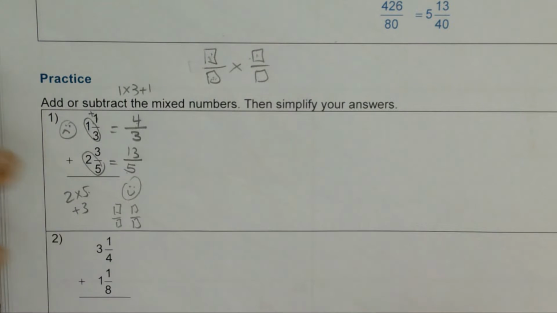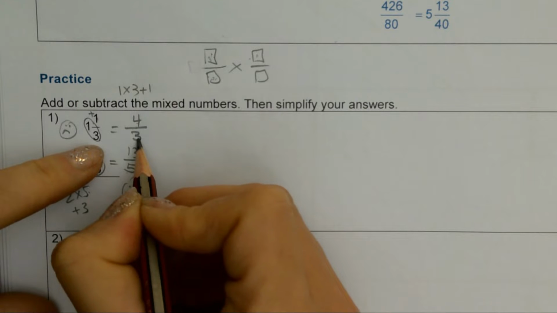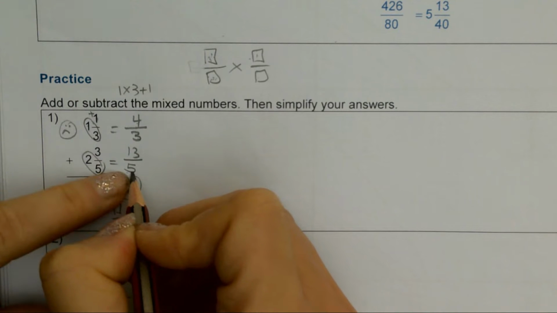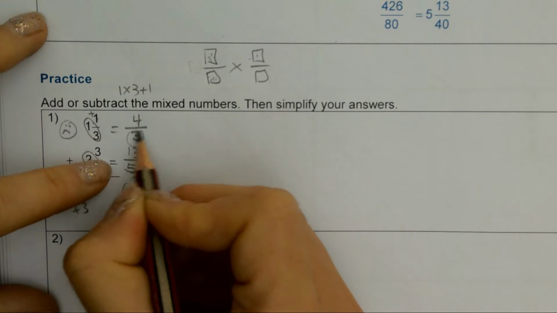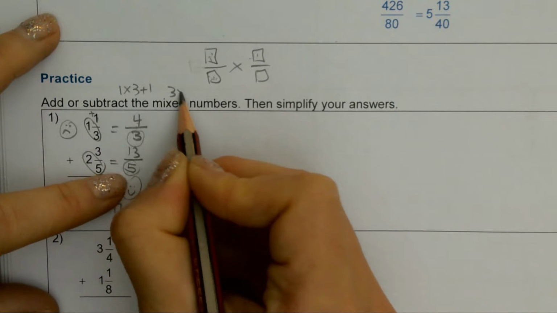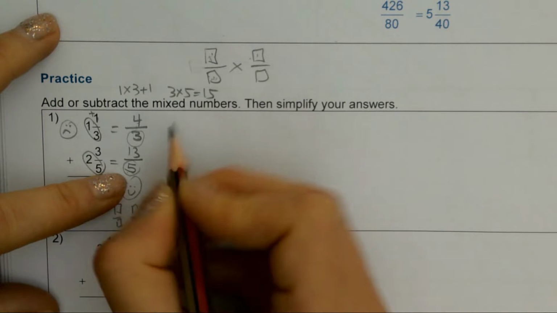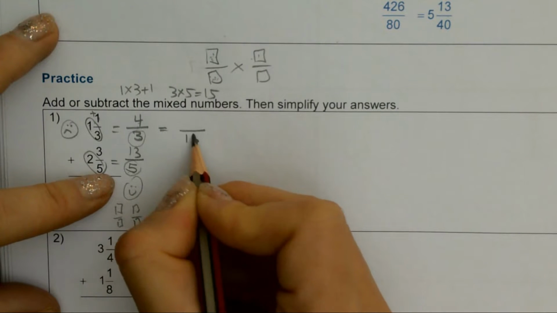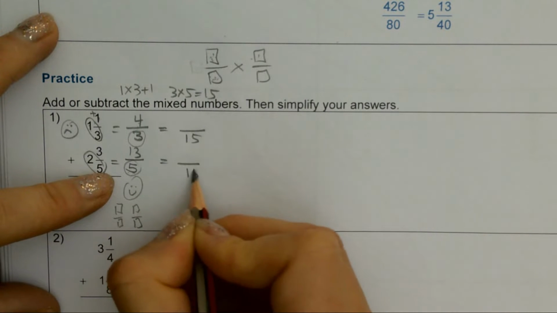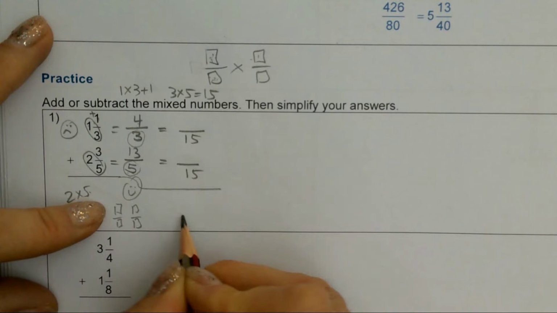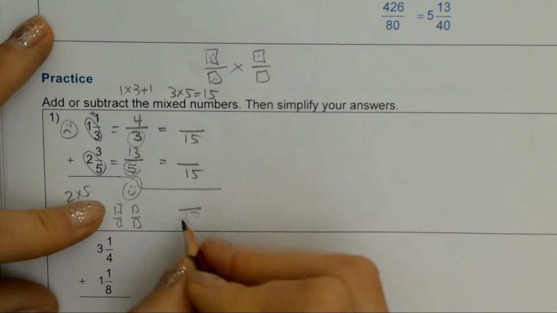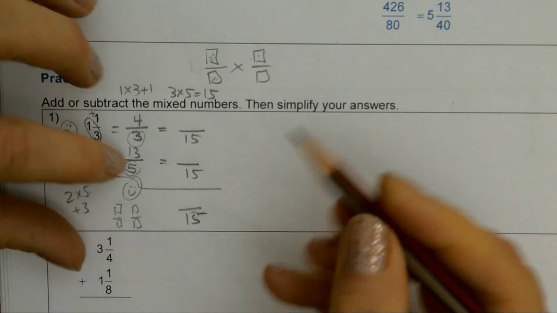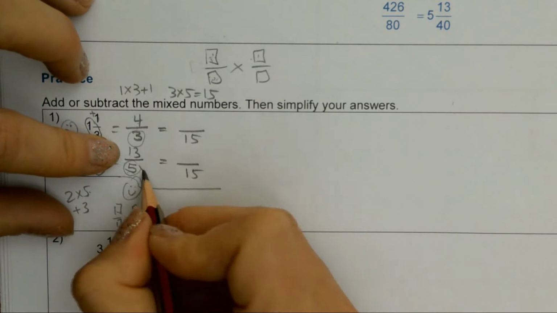Now I look at them and I go, this cake is cut into 3, this cake is cut into 5. That's a problem. It has to be the same. So I take these numbers, 3 times 5 equals 15, and I cut each cake into 15. Don't forget the answer. We'll do the answer at the same time. Oops, 15. Okay, so now let's cut each cake into 15.